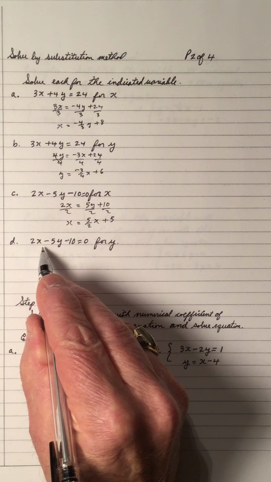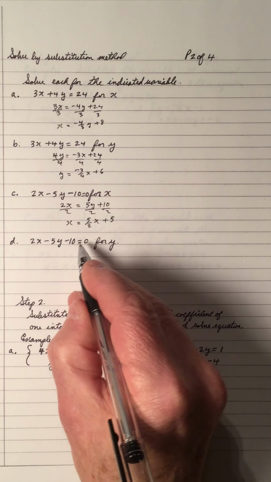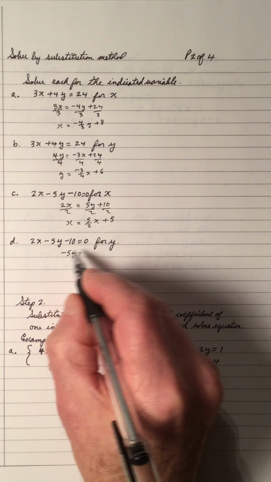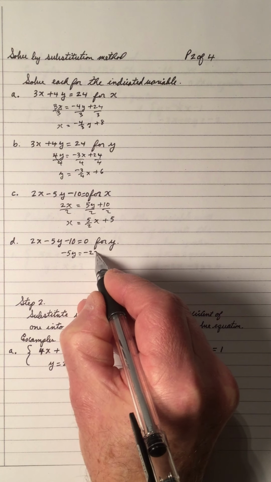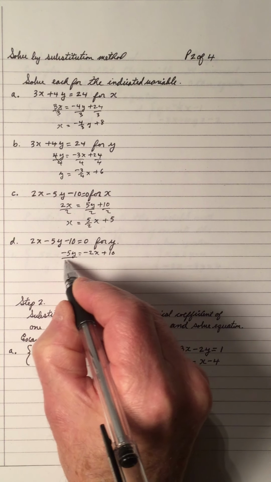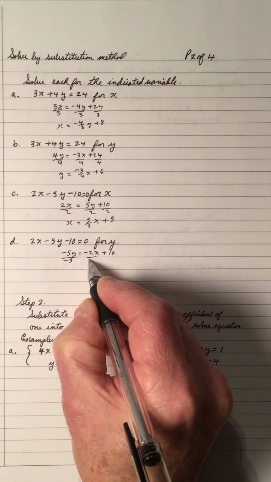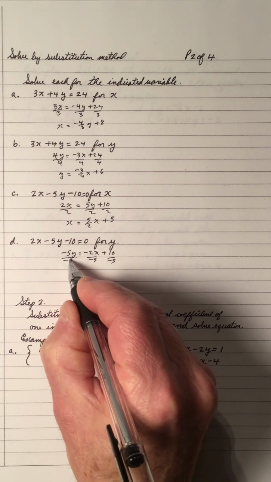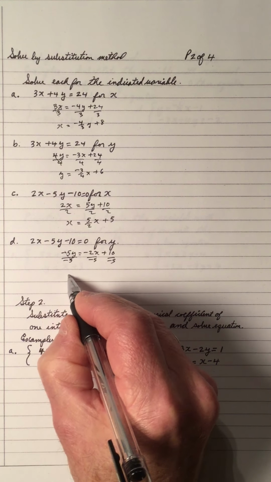And we want to solve this equation for y, so that means y is on the left. Stays negative. The x is moving, so it's negative 2x. The 10 is moving to become plus 10. And we divide both sides, or every term, by negative 5. They cancel out to give you a 1.